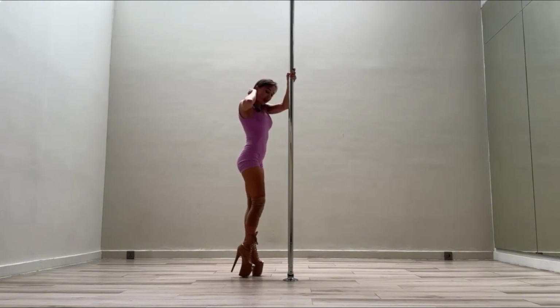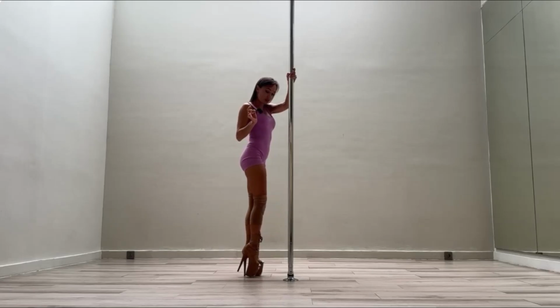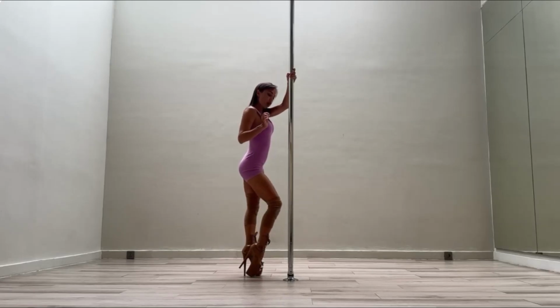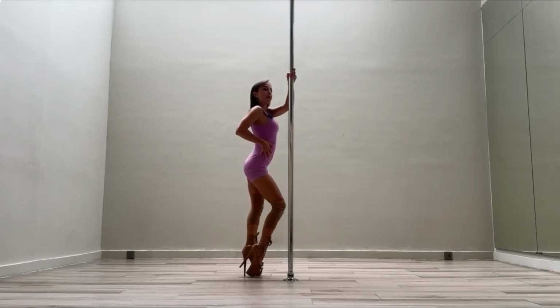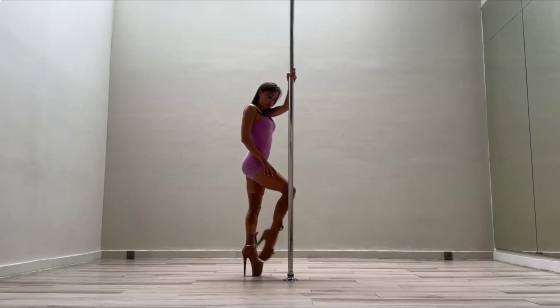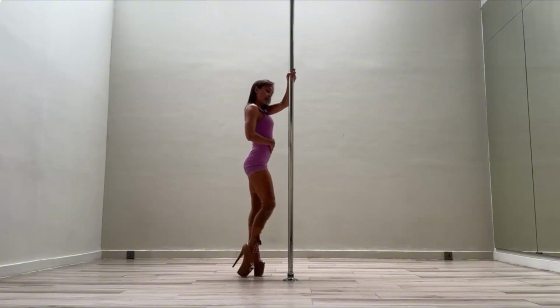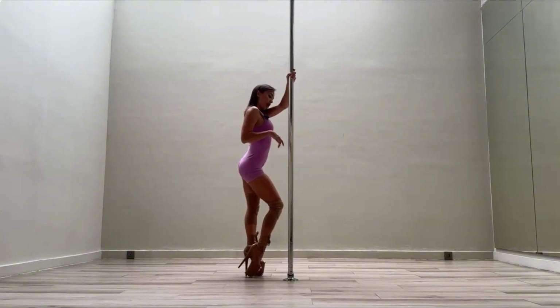So when I start my first step, I don't just bring the leg forwards, but I drop my hip, the hip of the moving leg, down, so all the weight goes to the standing leg. So in my case, the standing leg is the right leg, and so the right hip goes out.